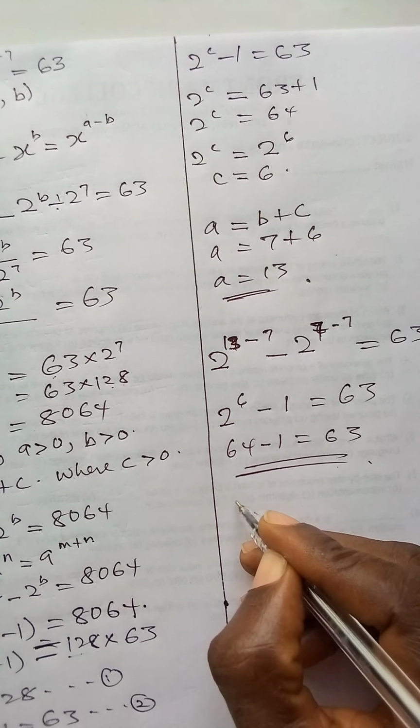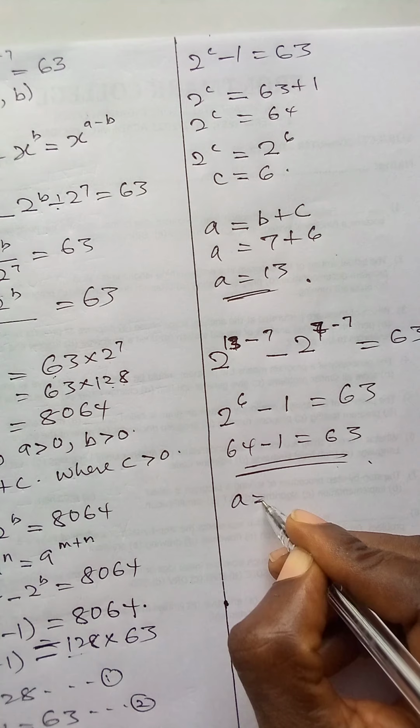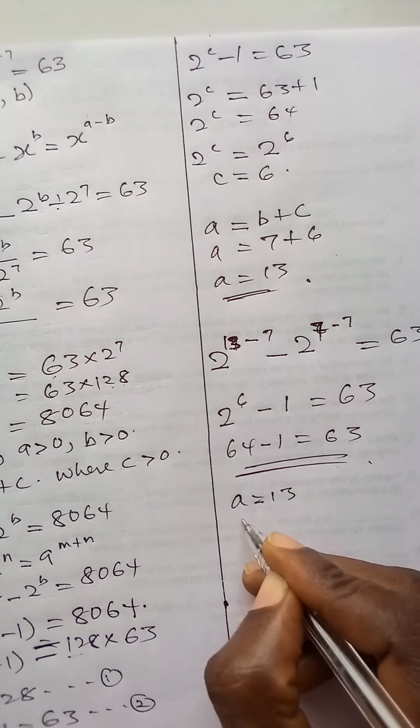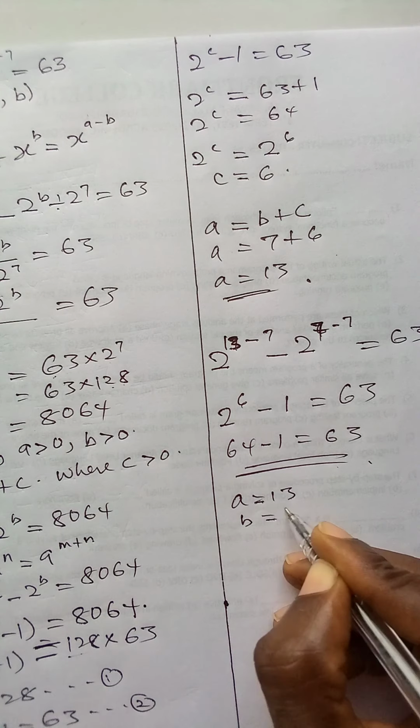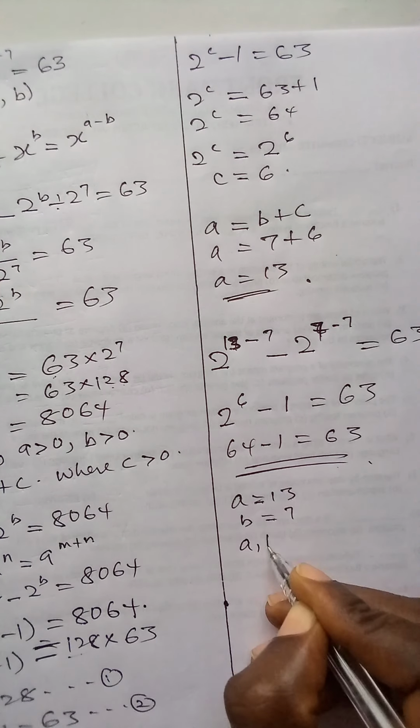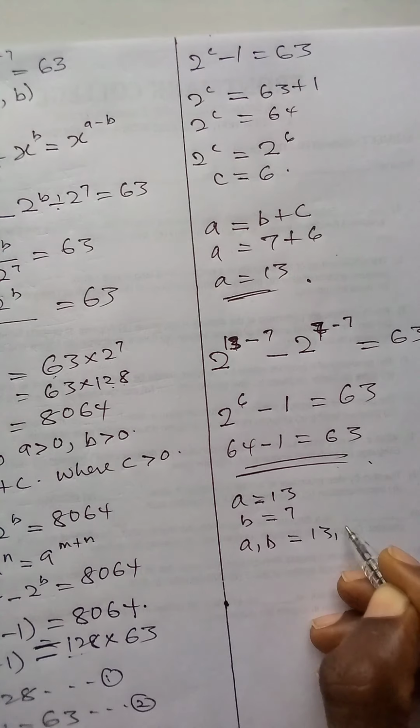The value of a is 13 and the value of b is 7. So a comma b is 13 comma 7.